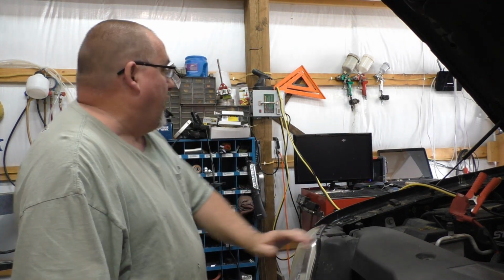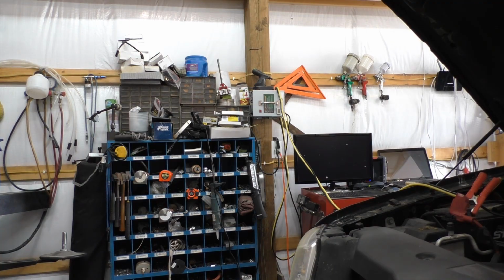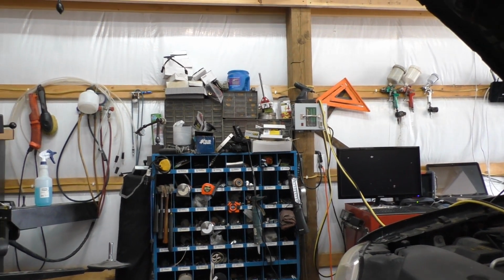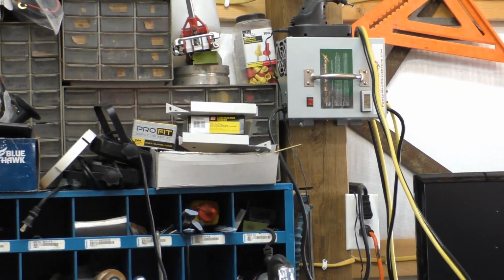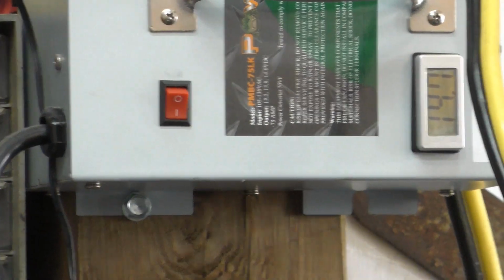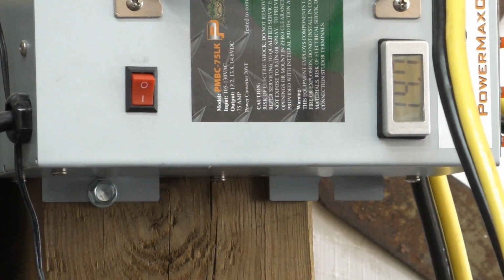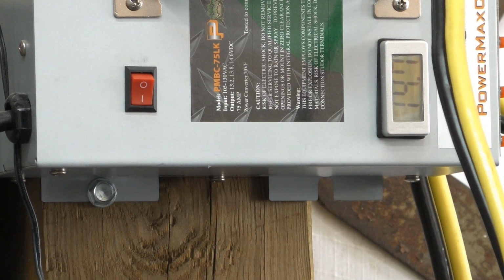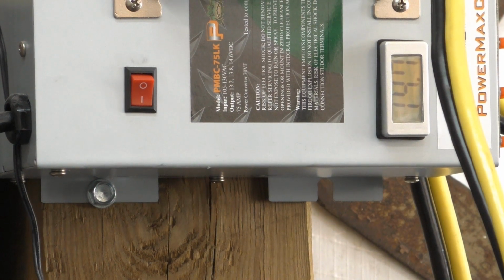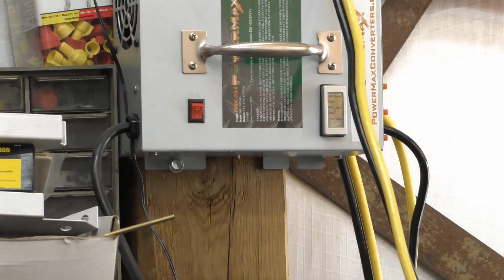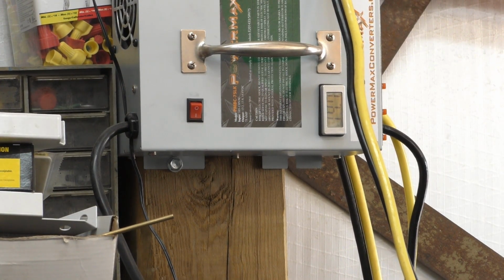For now, we hook our constant voltage power supply to the battery, which is right there. As you can see, that thing will keep the battery at 14.7 while we're doing any kind of programming. If you're going to start programming or playing with computer systems on these automobiles, I highly recommend you get you one of these power supplies.